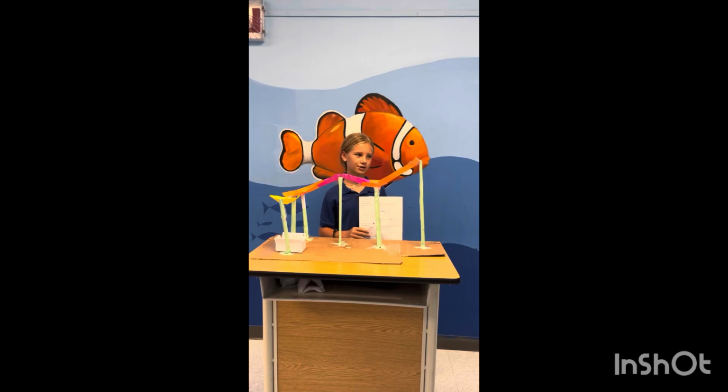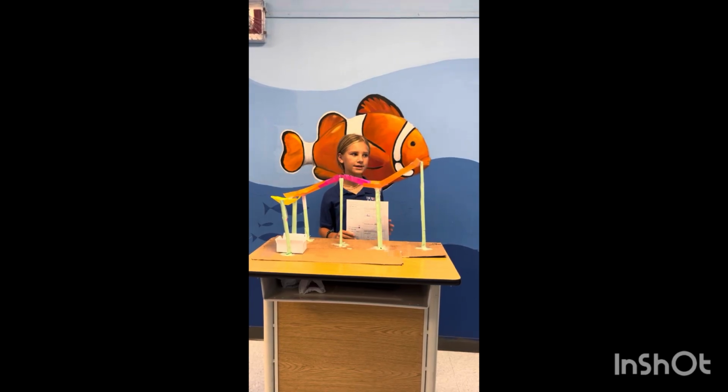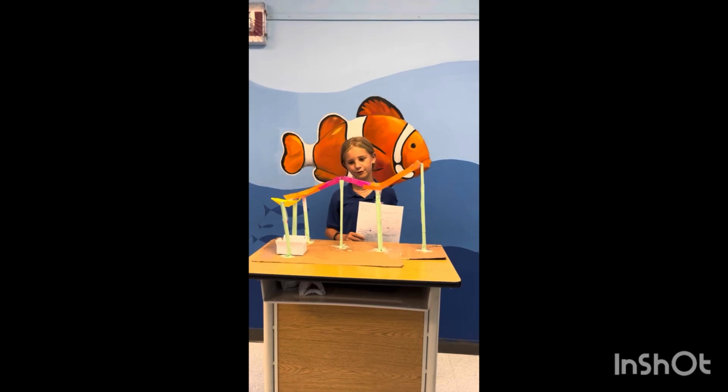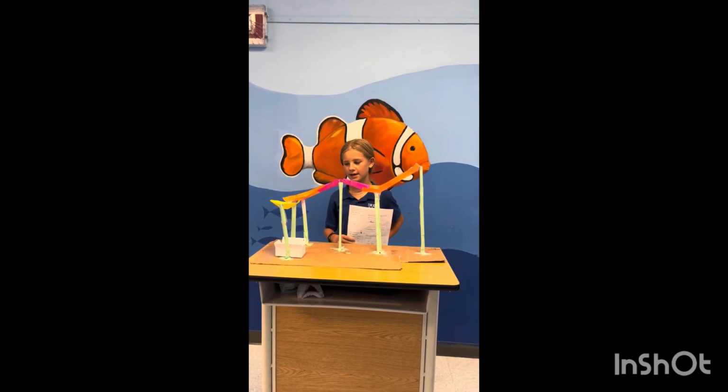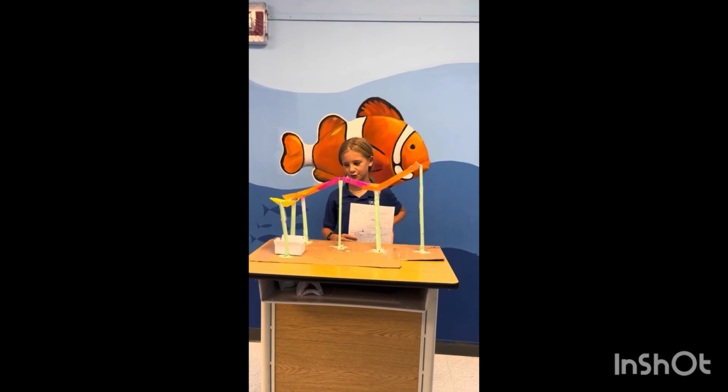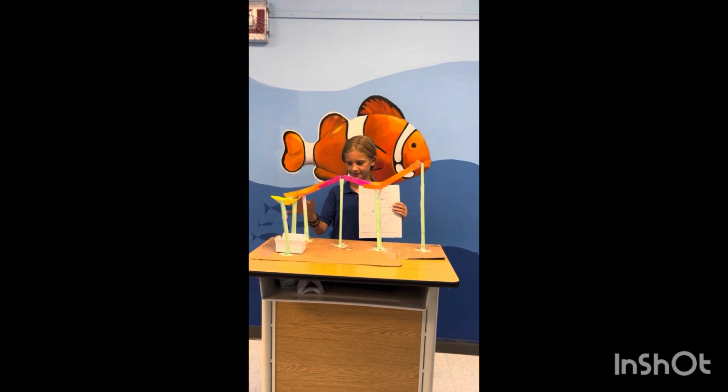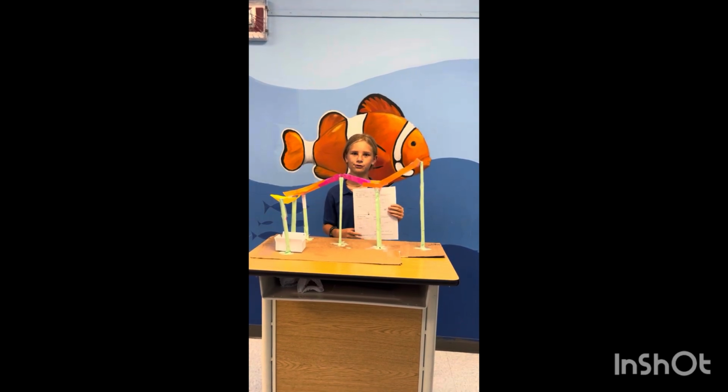On average, it went 0.437 seconds faster than the first time. So this was a big improvement and therefore it shows how much these adjustments improved the roller coaster.